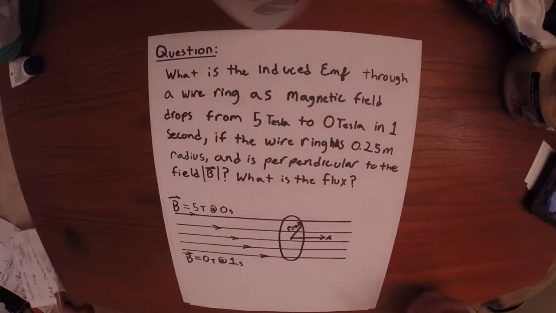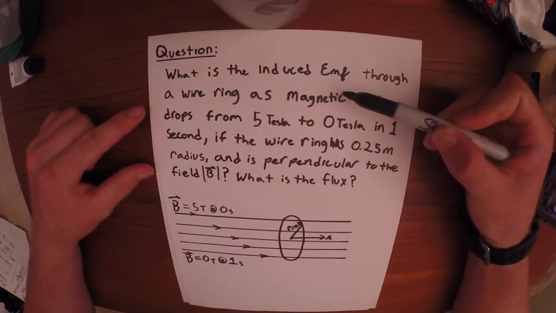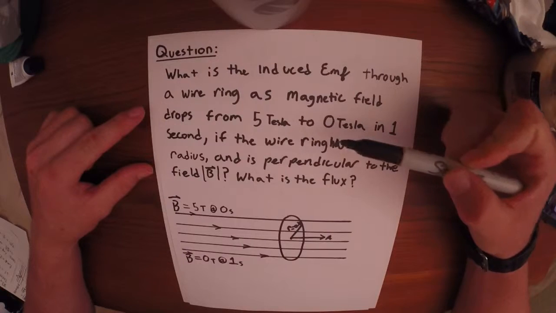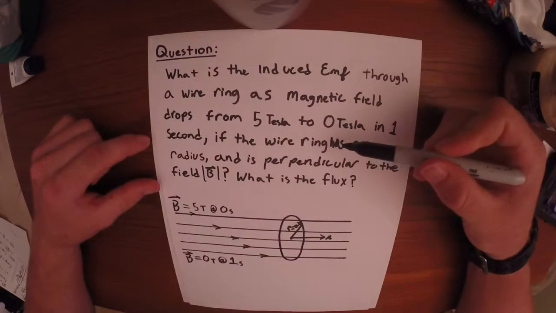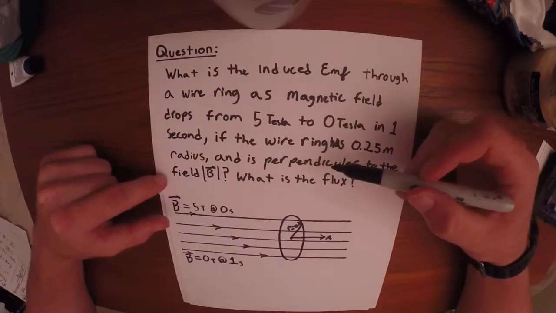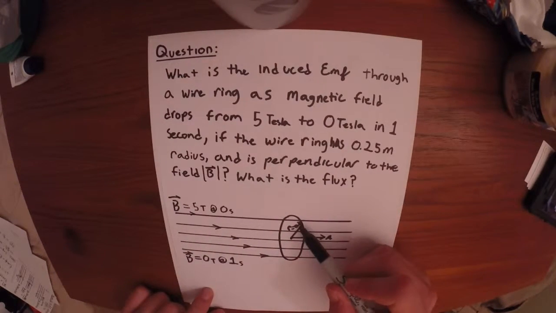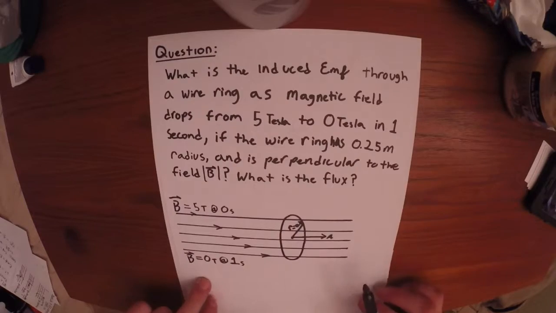So now that we know that we're looking for voltage, we can read a question. What is the induced EMF through a wire ring as magnetic field drops from 5 teslas to 0 teslas in 1 second, if the wire ring has 0.25 meter radius and is perpendicular to the field? So, here's the wire ring, here's the radius of 0.25, field passing through perpendicular to the ring.